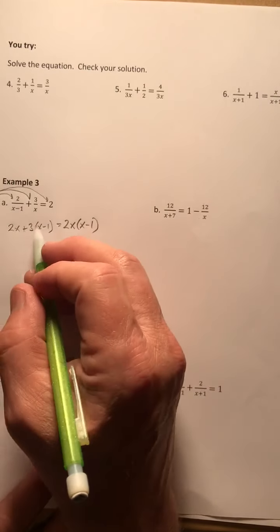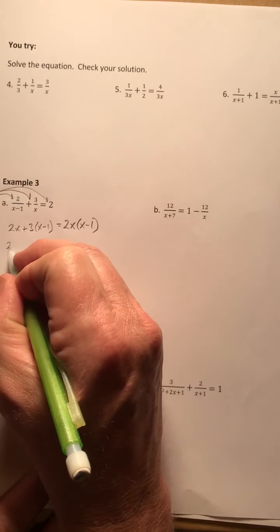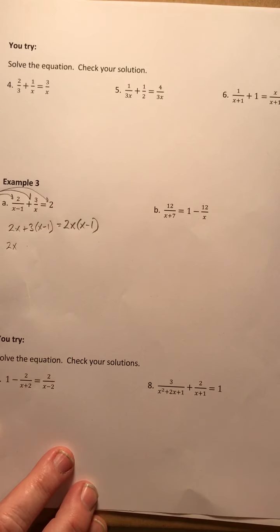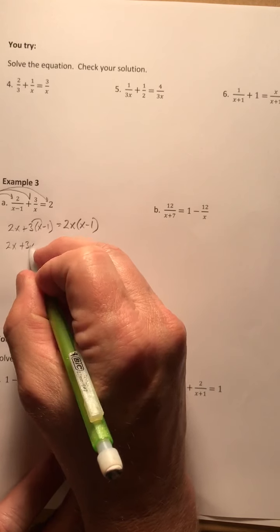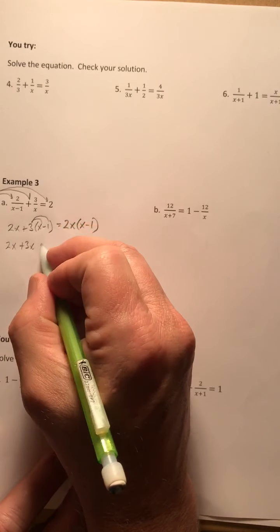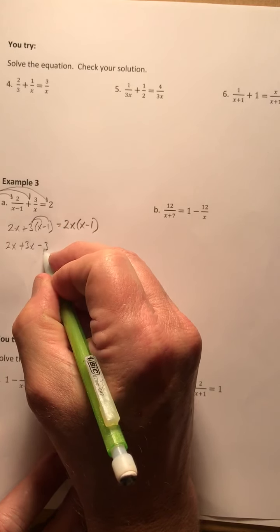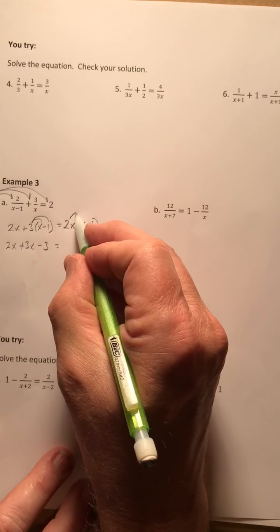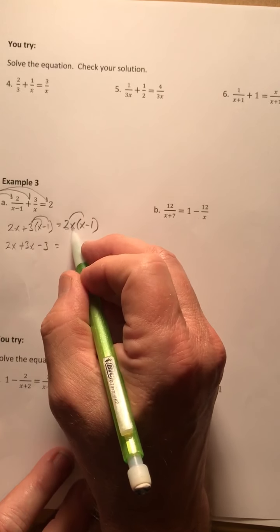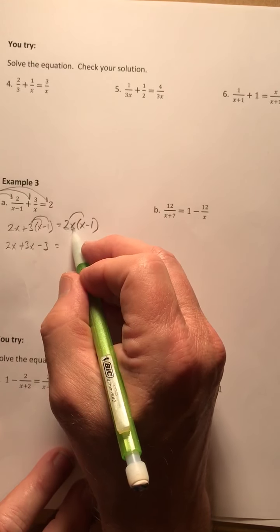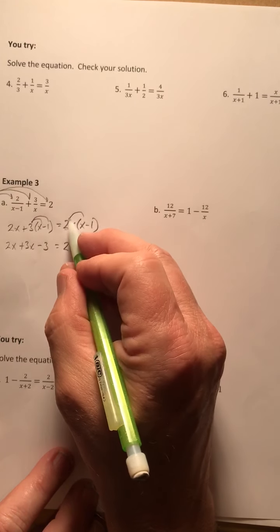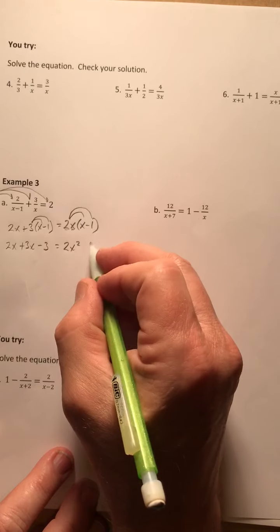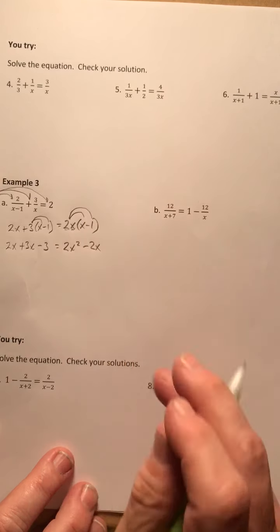Now we have to do a lot of distributing. So 2x, bring it down. 3 times x gives us 3x. 3 times 1 gives us a minus 3. Then 2x, and again, I combine those. 2 times x is the same as 2x, times x gives us 2x squared. And then 2x times negative 1 gives us negative 2x.